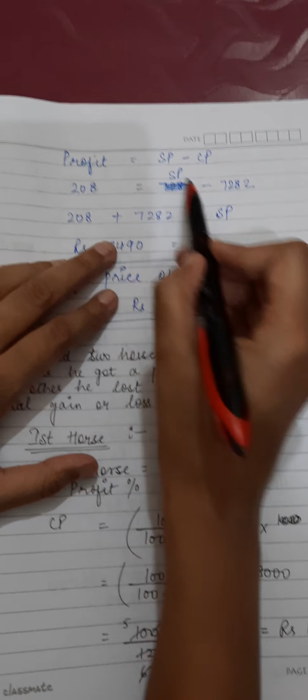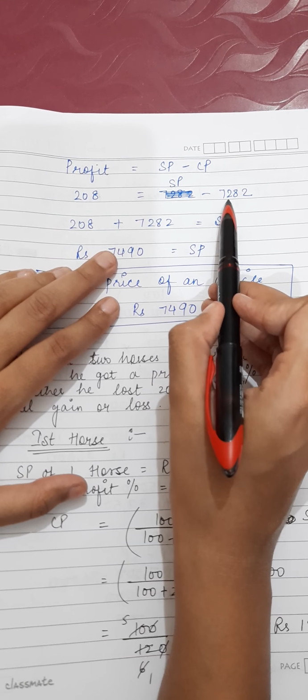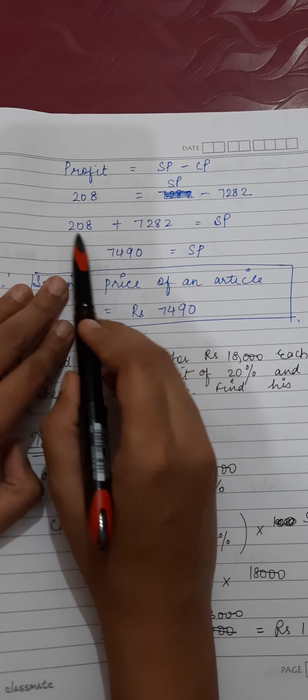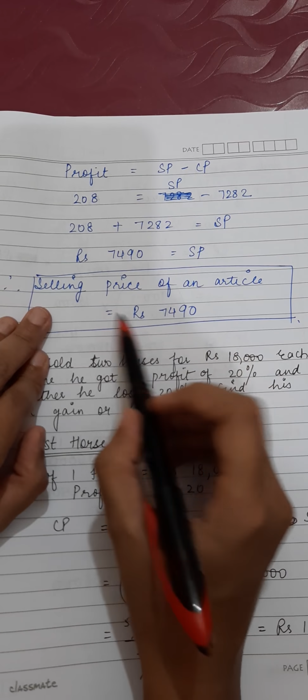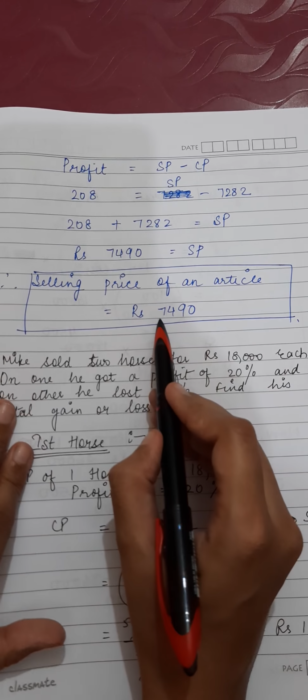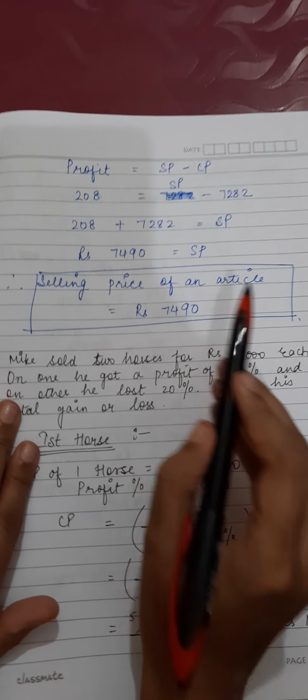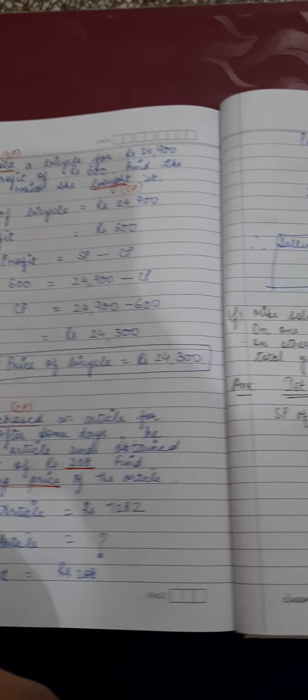7,282. Now since you have to find the selling price, 7,282 will come to this side. So this will become 208 plus 7,282. Add it, and you will get the selling price of the article, which is 7,490. This was your E part.